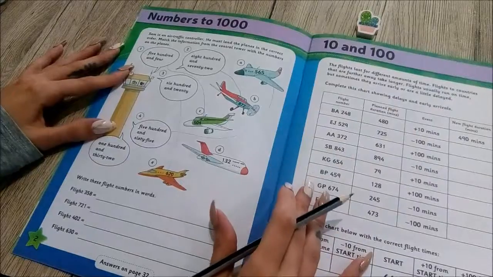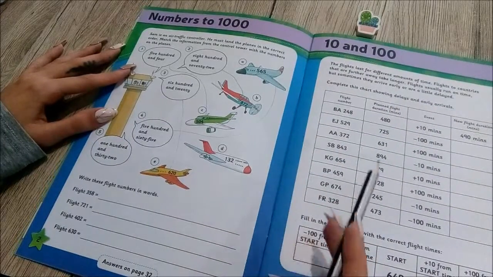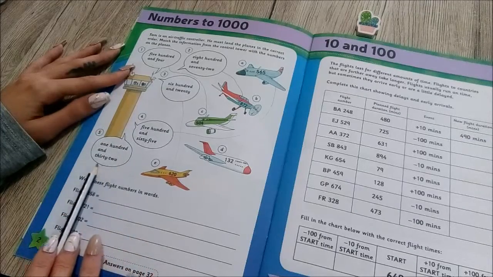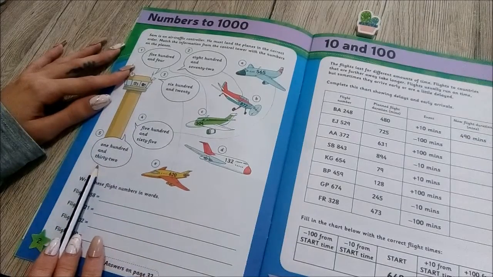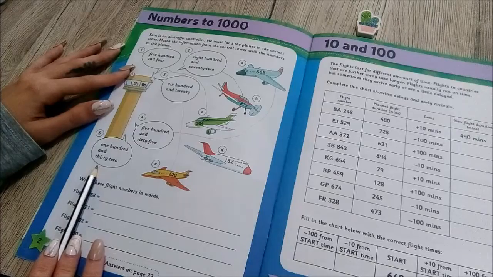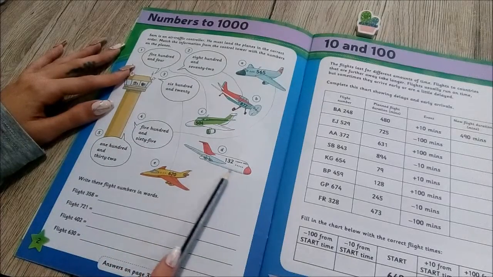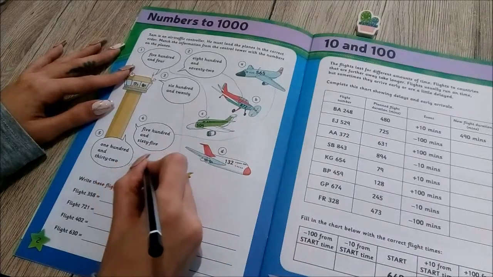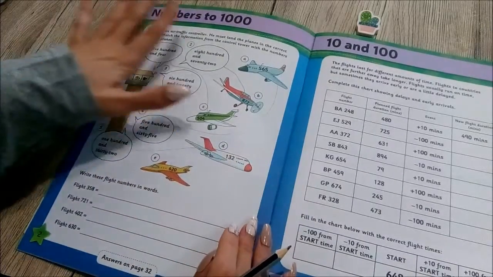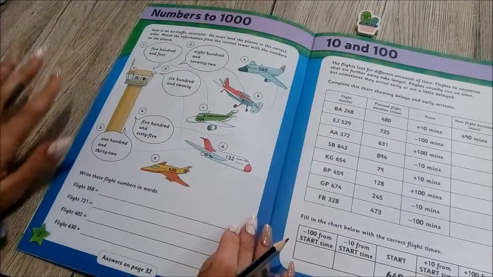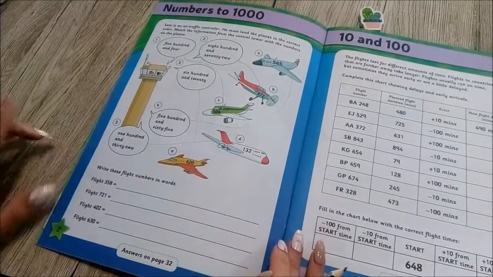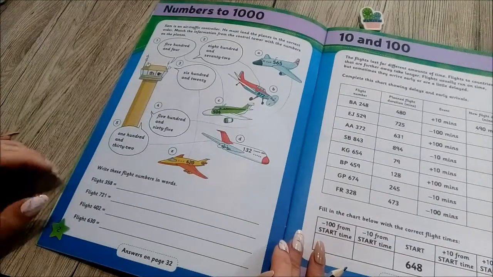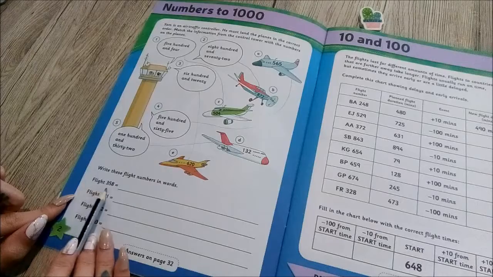Okay, so let's just make sure we're correct with the ones that's left, shall we? So what is this number? 132, correct. And is this 132? It is, well done. So we've done the top half now, okay. At the bottom, we've got to write the flight numbers in words, okay. So what's the first flight here?